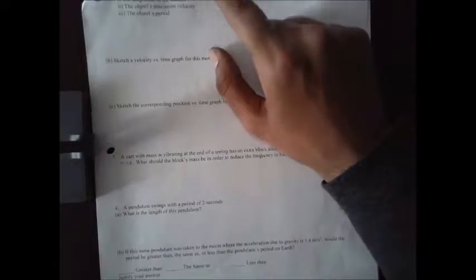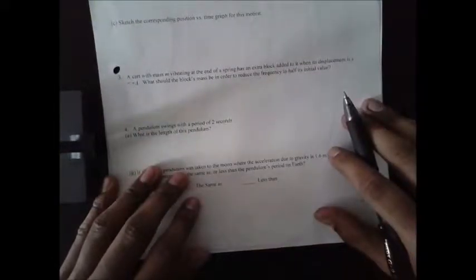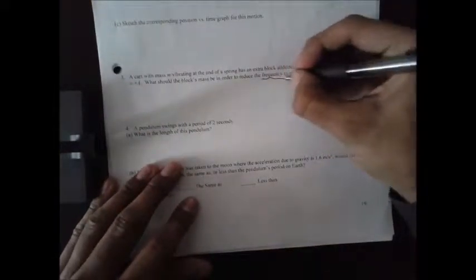On to the next one. All right, we're going to skip 2, A, B, or C, and we're going to go straight to 3. 3 and 4 are light work. Cart with mass m vibrating at the end of a spring has an extra block added to it when its displacement is x equal to plus A. What should the block's mass be in order to reduce the frequency to half of its initial value?